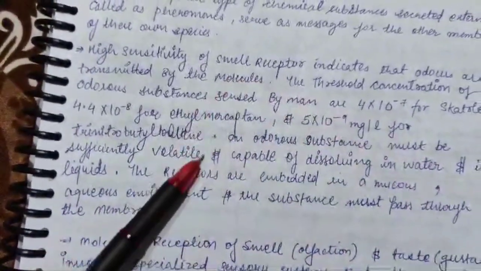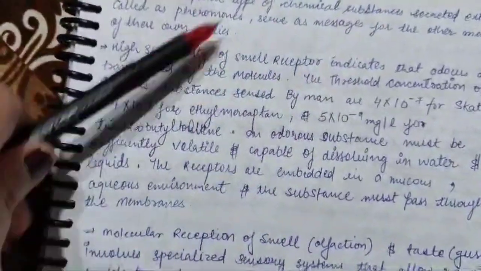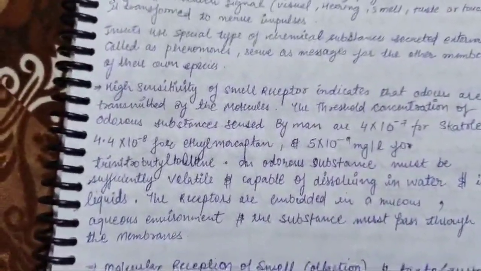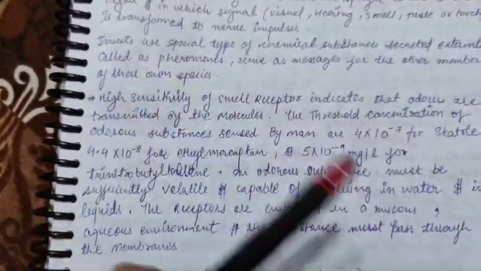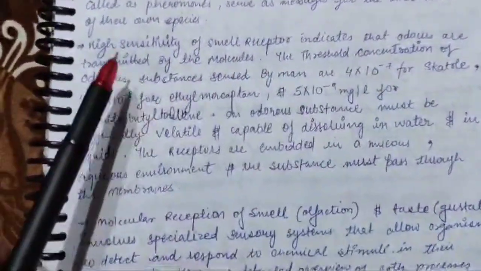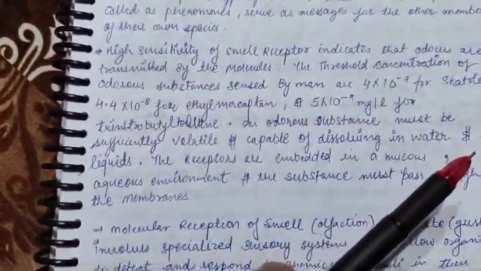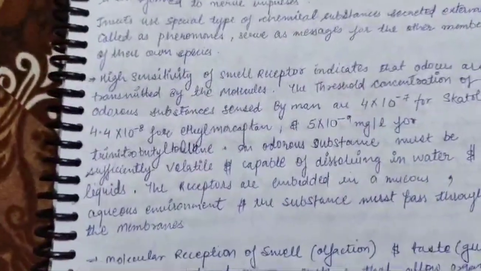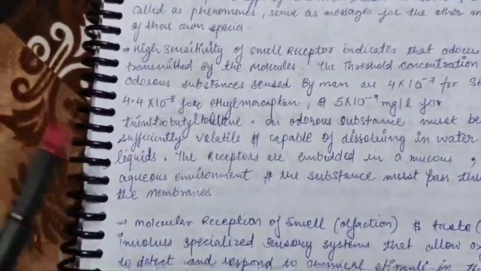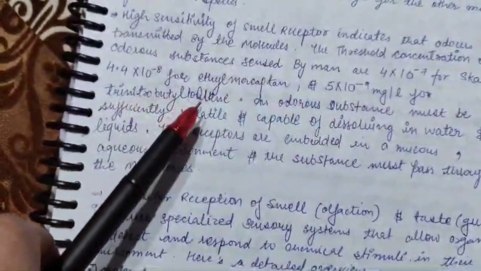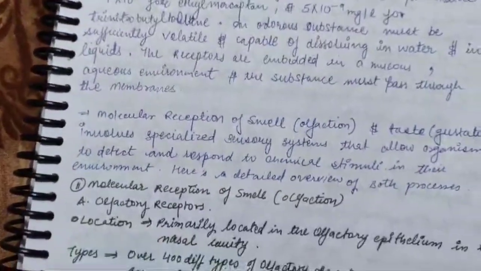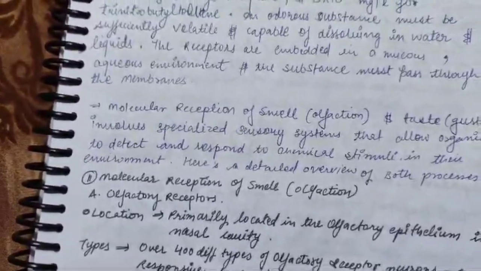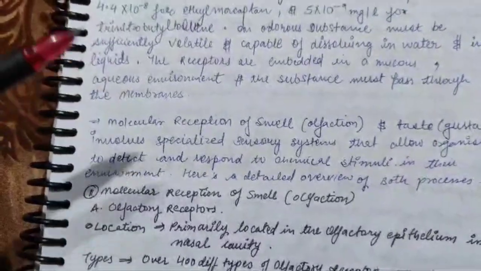We will talk here about two molecular receptions, smell and taste, and further the visual and hearing reception we will take into next videos. Higher sensitivity of the smell receptor indicates odor and transmission of the molecule. The threshold concentrations of odorous substances detected by man are for skatole, ethyl mercaptan and tributyl toluene. The odor substance must be liquefied, vaporizable, embedded in the aqueous environment, and must stick to the membrane.